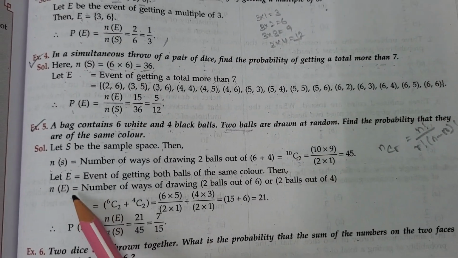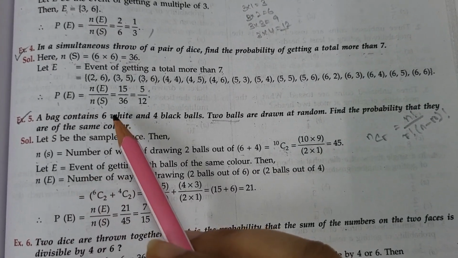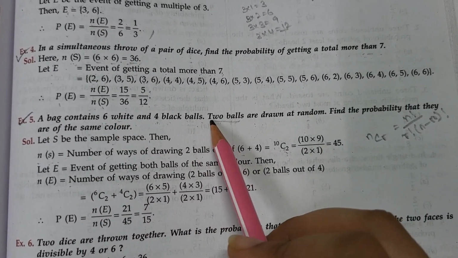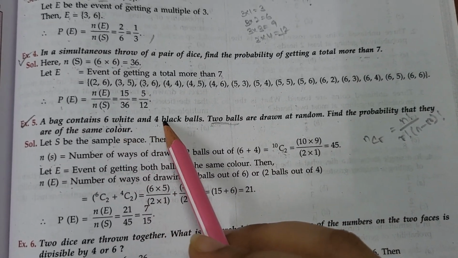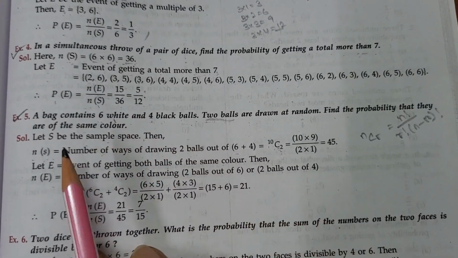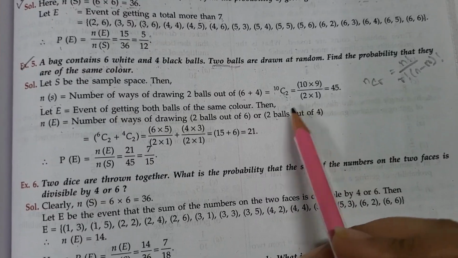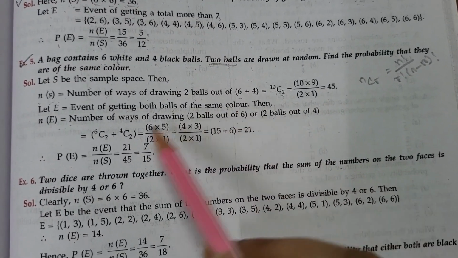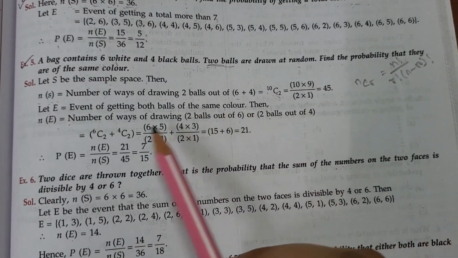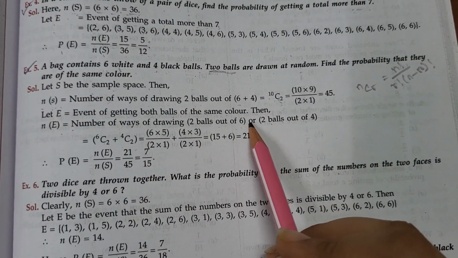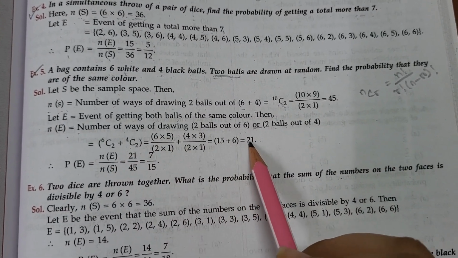So the total number of elements in the event E is, the number of ways of getting 2 white balls or 2 black balls, that is, if we pick 2 balls from the 6 balls or 2 balls from the 4 balls. So if we take 2 balls out of 6 balls, that is 6C2, or if we take 2 balls out of 4 balls, that is 4C2. Now since we have an OR, we are adding. This on simplifying gives 21.